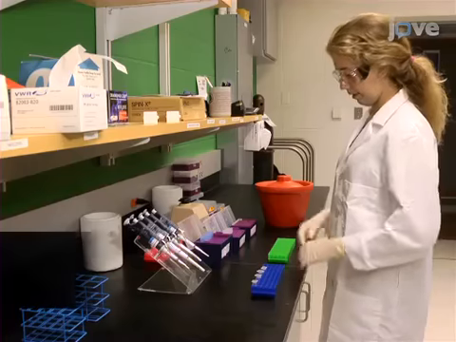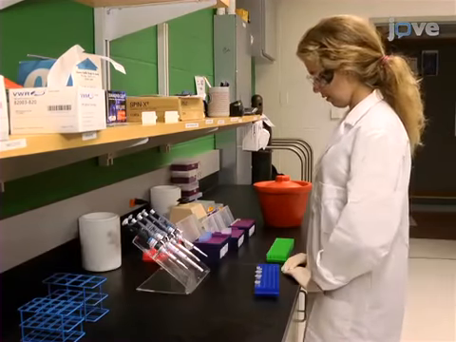This method can help answer key questions in the field of cytoskeletal mechanics, such as the bending stiffness of individual cytoskeletal polymers. Demonstrating this procedure will be Anna Ratliff, a student from my laboratory.